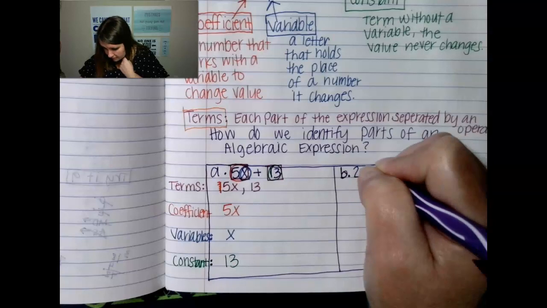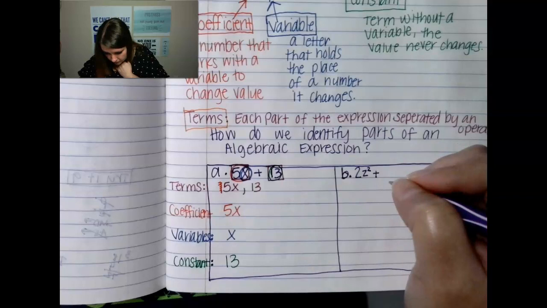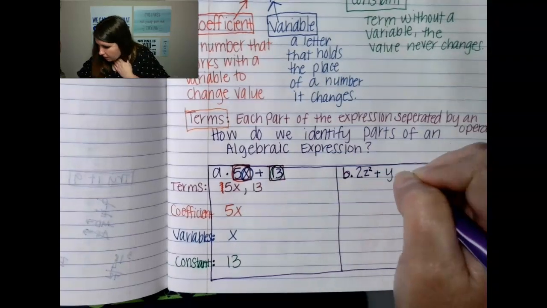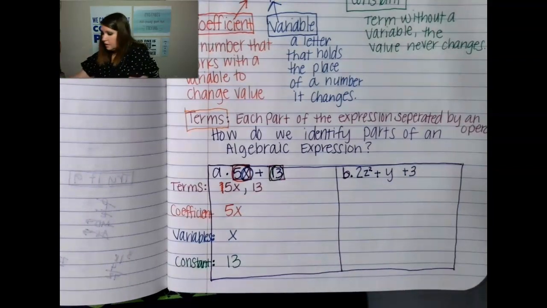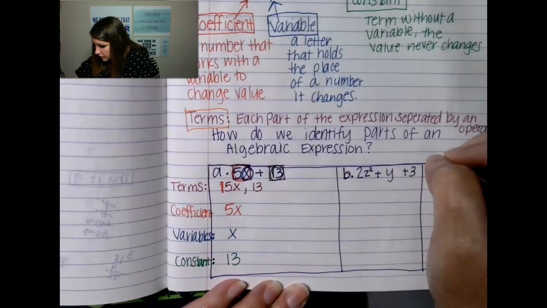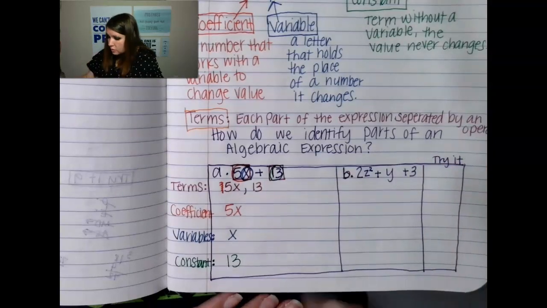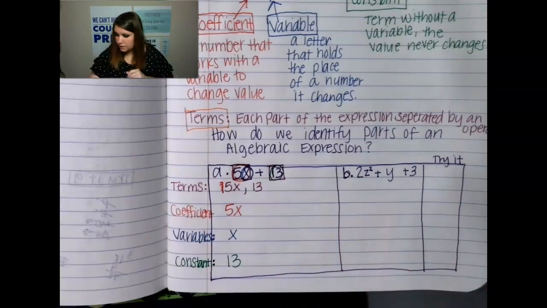2z squared plus y plus 3. And then I'm just going to draw another line right here because we'll do our try it right here. If you don't have room for a try it right there, you can put your try it down below. Okay. All right. So the first thing we want to do is our terms. So let's list the terms.